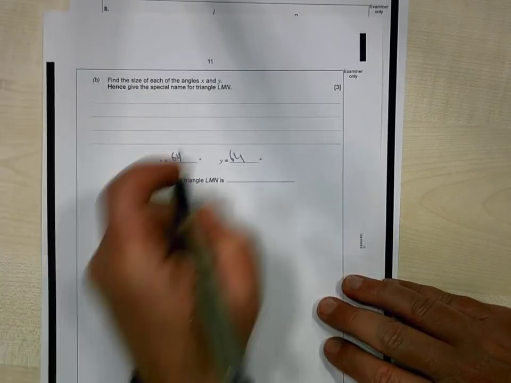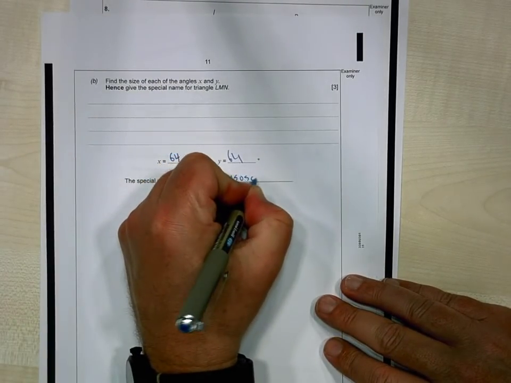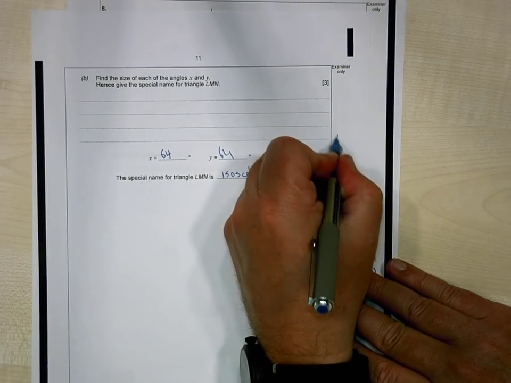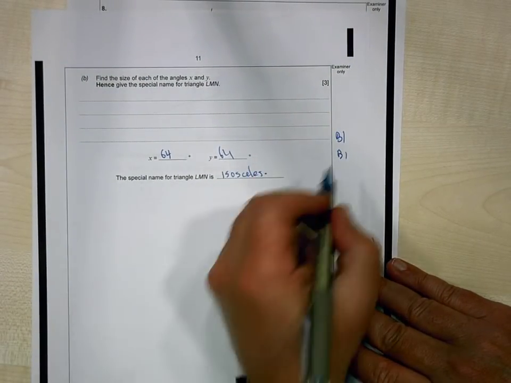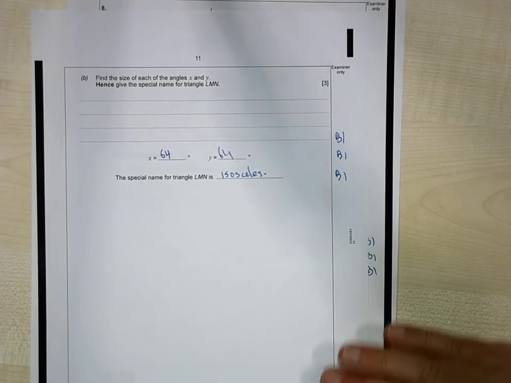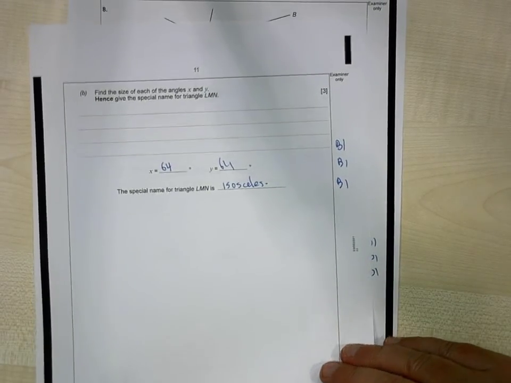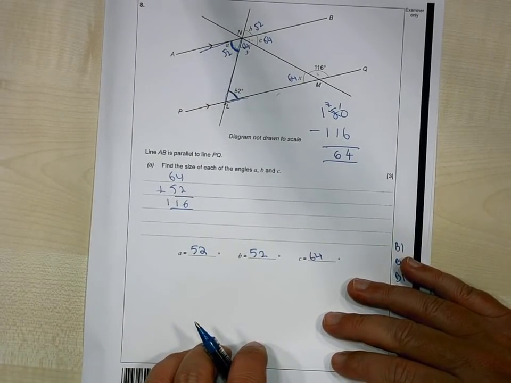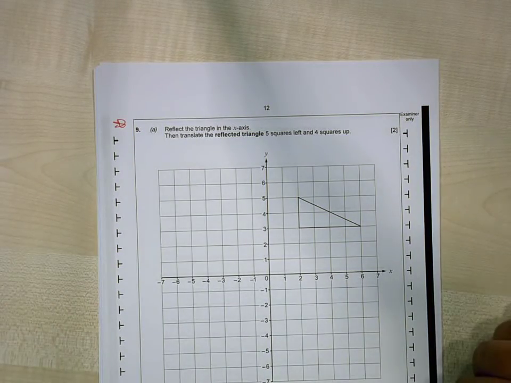So the special name is an isosceles triangle. So there's 1 mark for each of the angles and 1 mark for naming your shape, naming the triangle. So long as it's clear that you were trying to say isosceles, they wouldn't penalise you. All right? The only one you penalise for spelling is the OCW question.